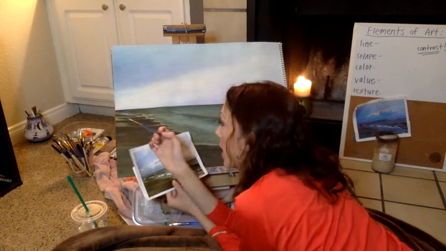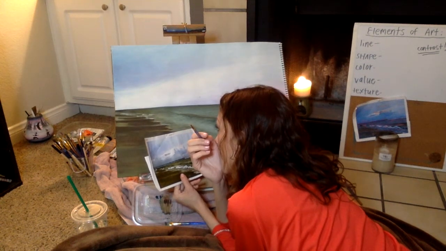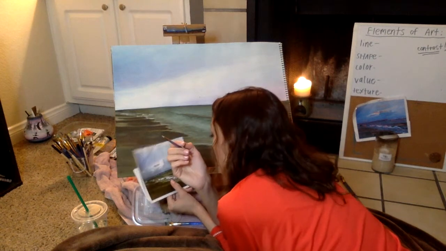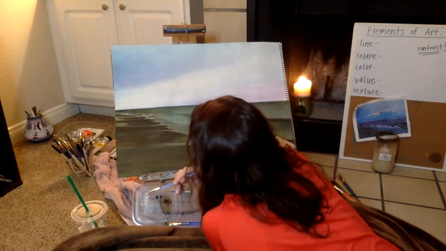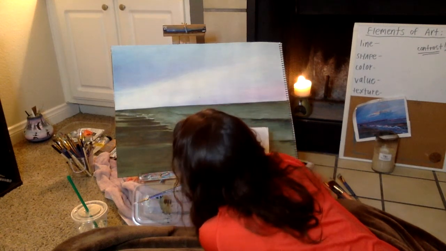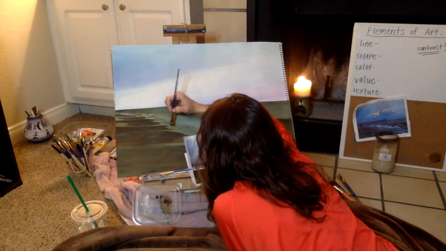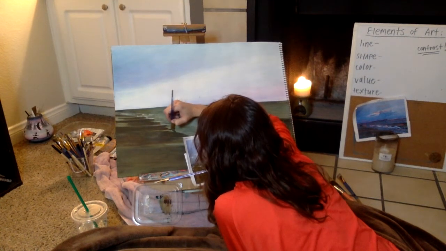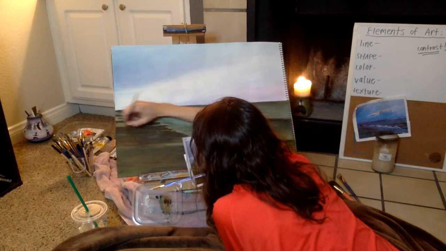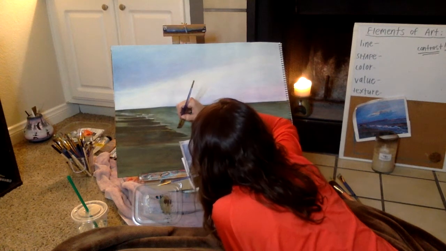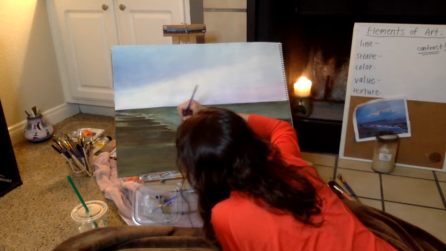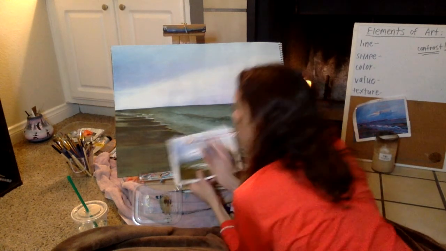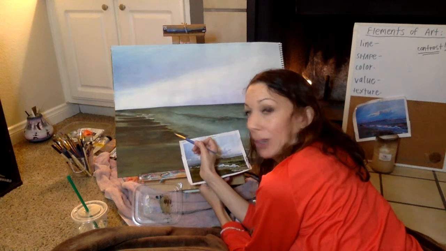Right there, it picked up the brown, so it's like not really white at all. So I'll let it dry. I'm going to redo this section here.